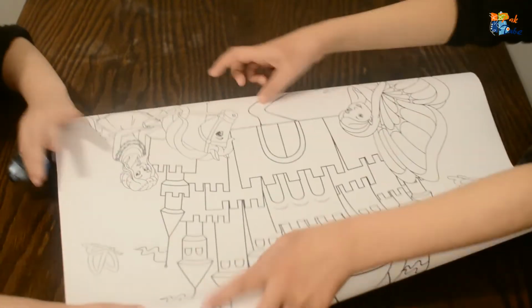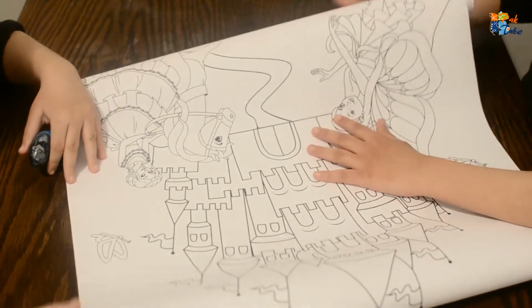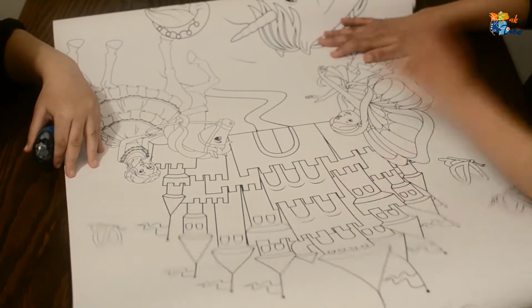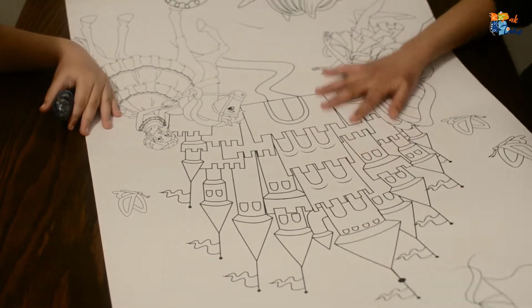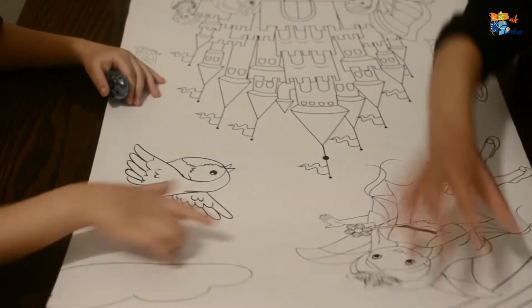Put in the pasta: a princess, a fairy, a unicorn, another princess, and a fairy godmother.